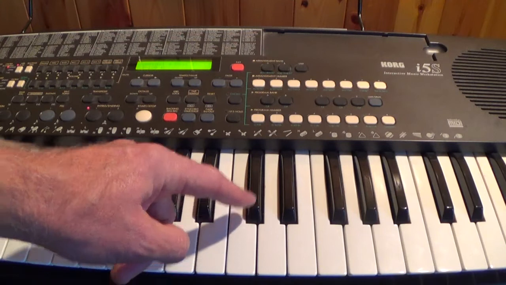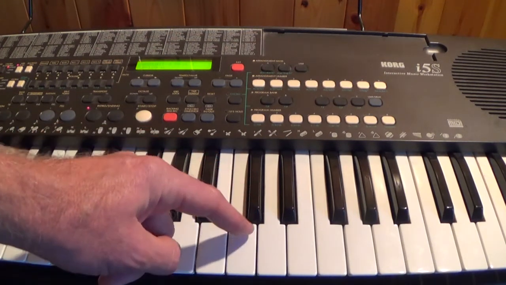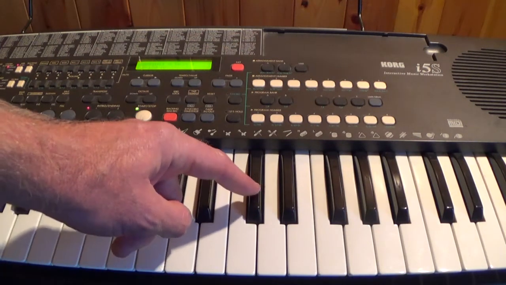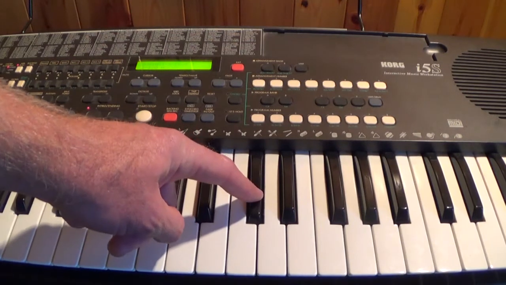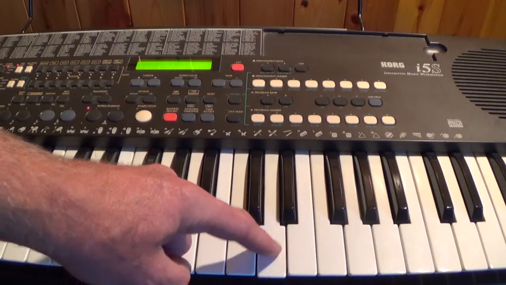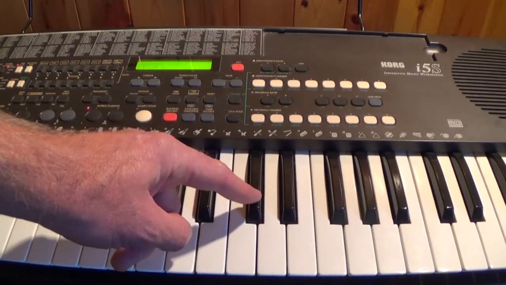Similarly with A, B, C, this black note, we increase the pitch by a semitone, so it's C sharp. If we take this note, which is D, and move back a semitone, it's D flat. So that note is C sharp or D flat.